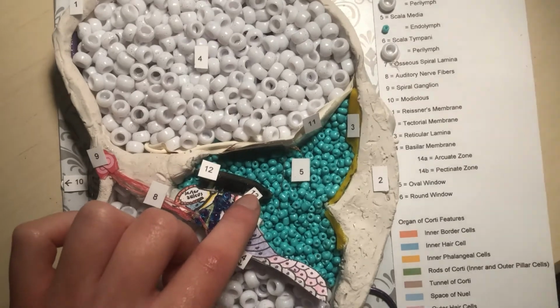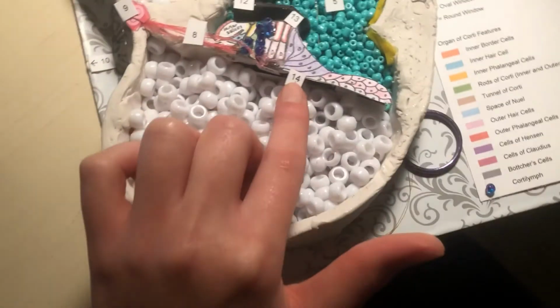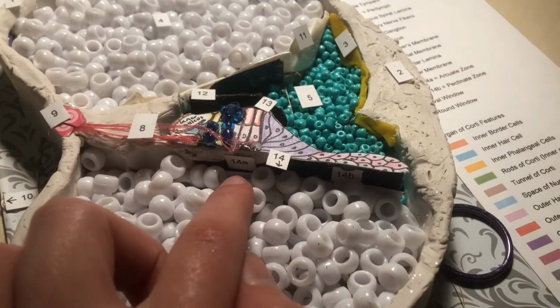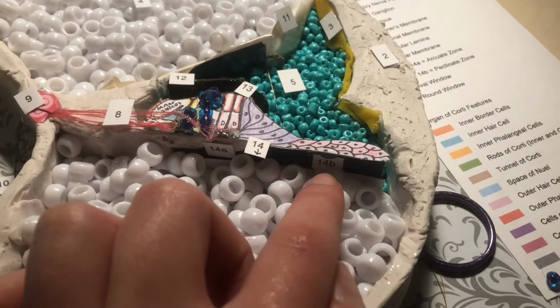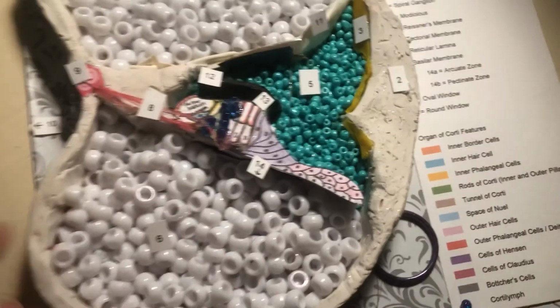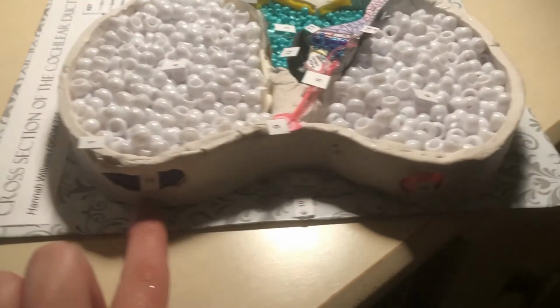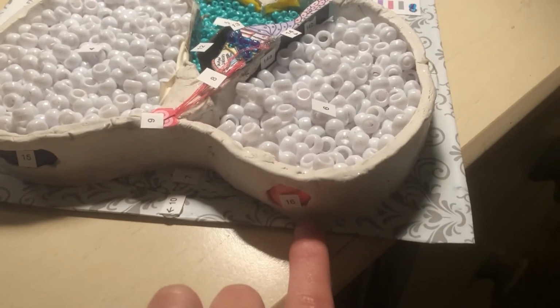and that's number 13. 14, this base below here is the basilar membrane. 14A is the arcuate zone of the basilar membrane, and 14B is the pectinate zone of the basilar membrane. And then finally, since this is the basal turn, 15 is the oval window, and 16 is the round window.